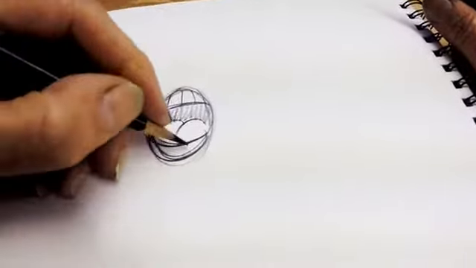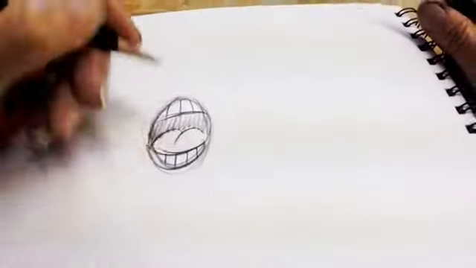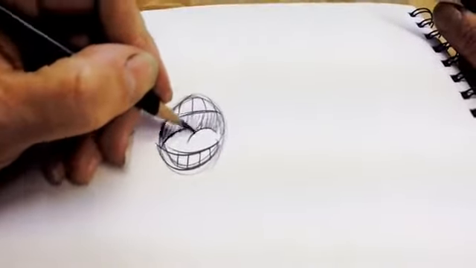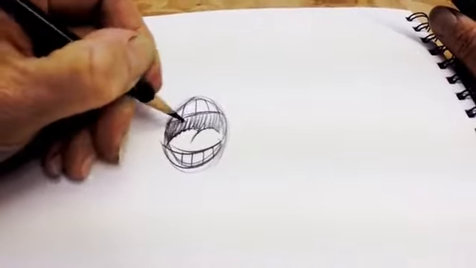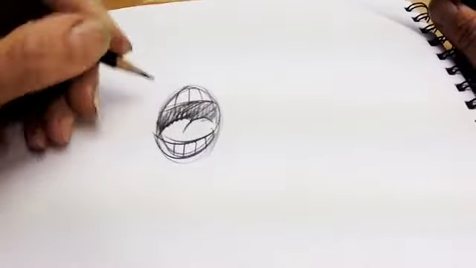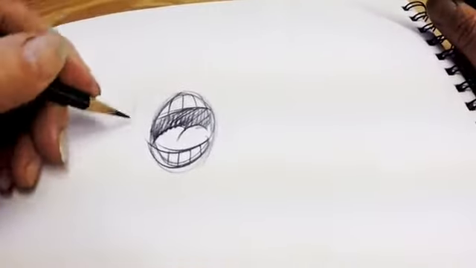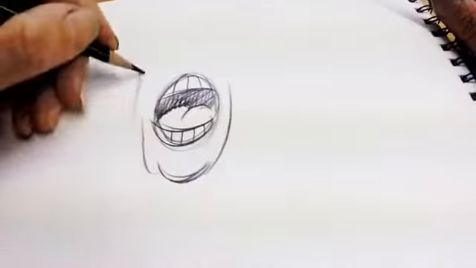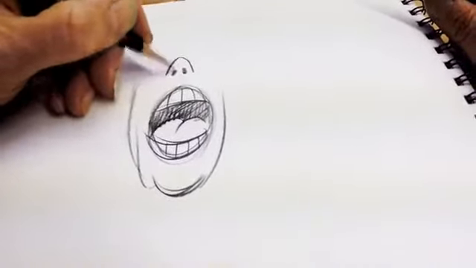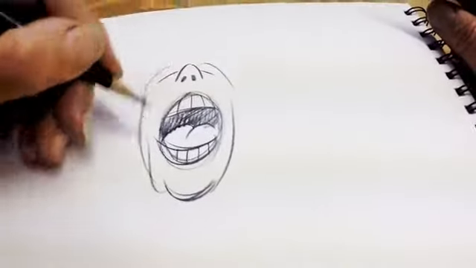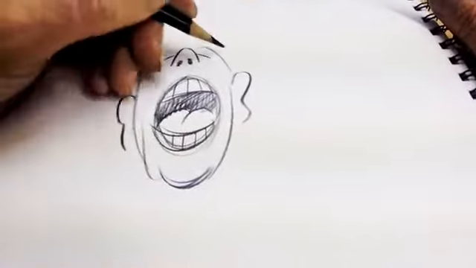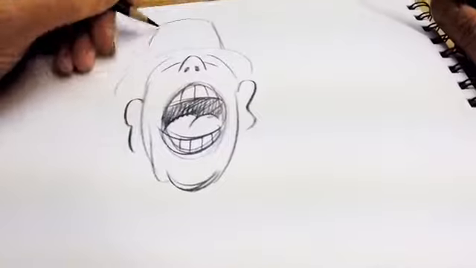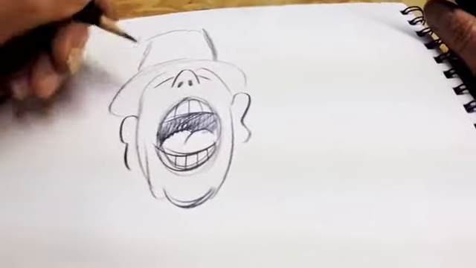And if you want to add lines for the teeth, that's fine too. Usually the teeth, there's more on the bottom than on the top. They're smaller. So this could be the mouth for a caroler or someone screaming, someone singing. Kind of looks like someone looking up too. Or screaming or singing. But the mouth is an opening.